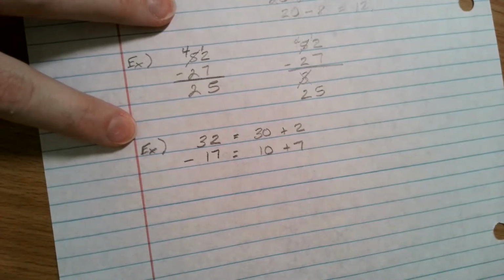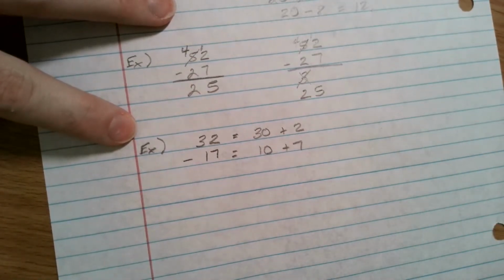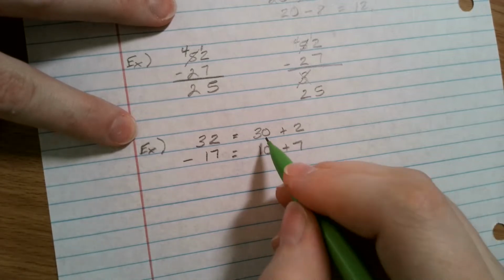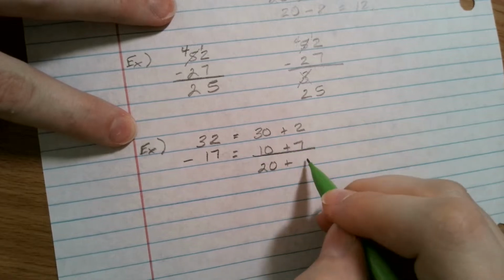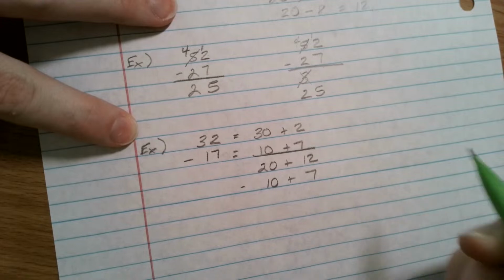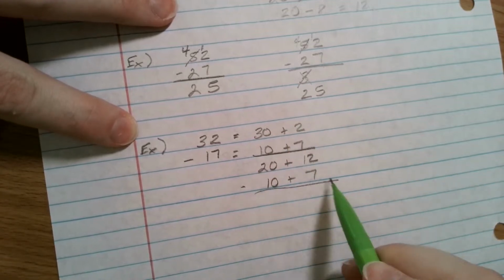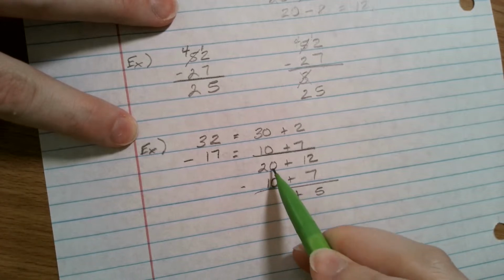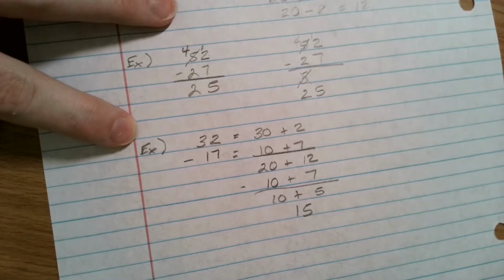So that you get a regrouping, as it were, borrowing or regrouping. So then you get 20 plus 12 minus 10 plus 7. Because you've taken a 10 over from over here and put it over there. So 12 minus 7, that's 5. And 20 minus 10 is 10. And you put that back together and you get 15. Et voila.